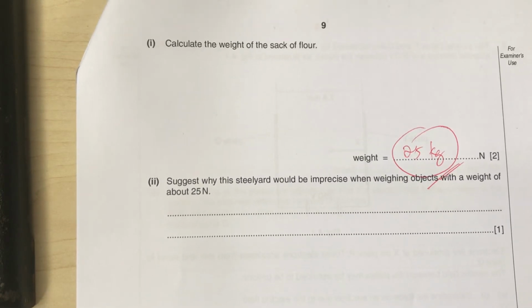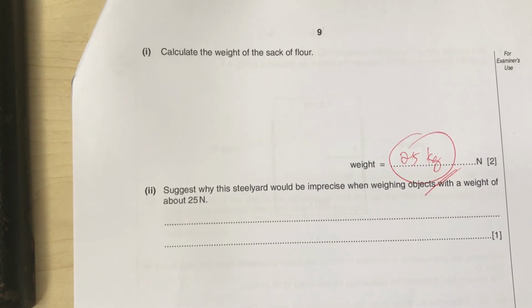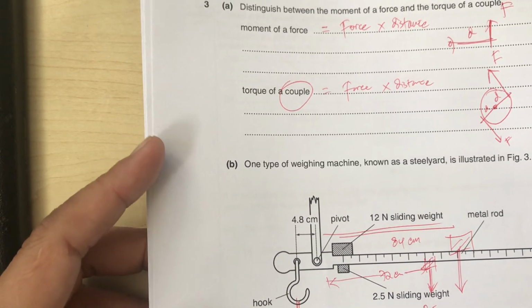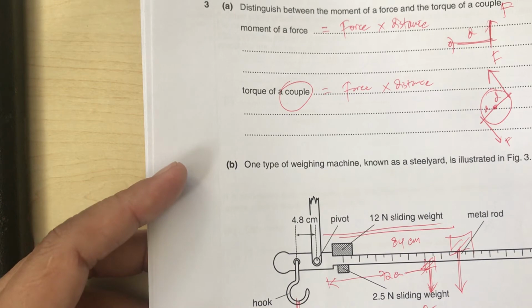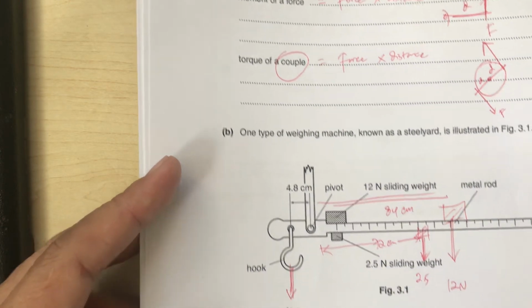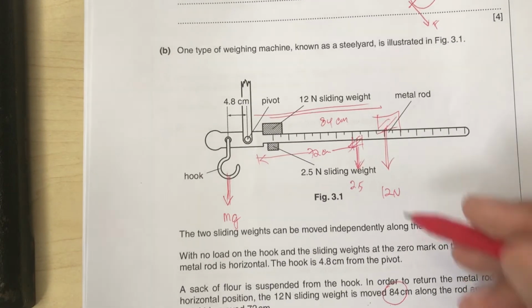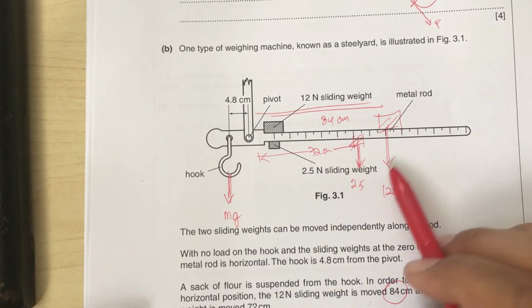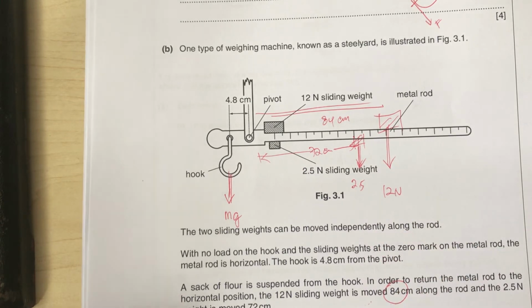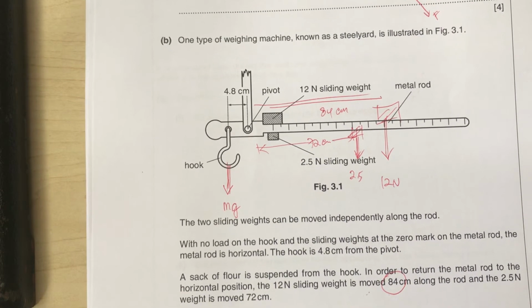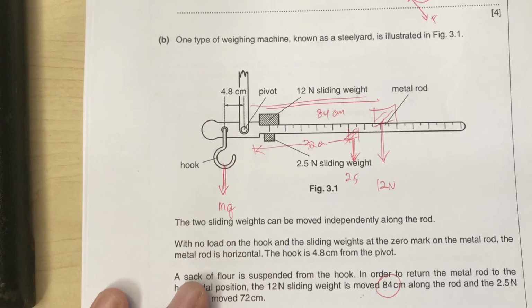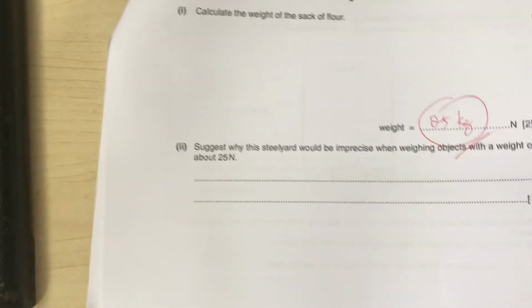Because if we see the numbers 12 and 2.5, if you add them, it is around 25 Newton. Yes, 25 Newton. This is half of this rod.